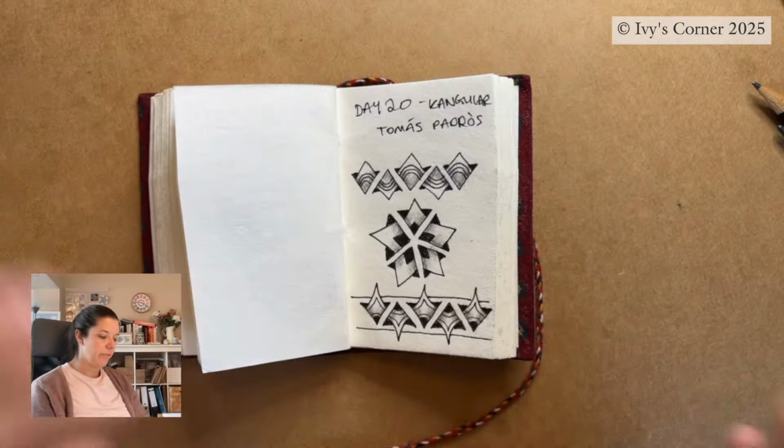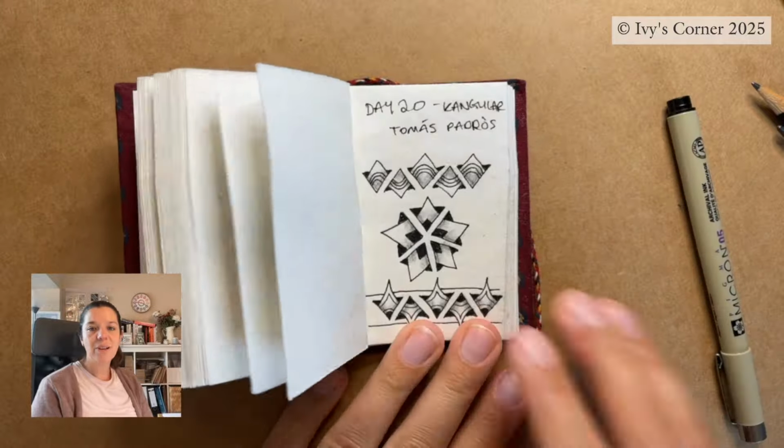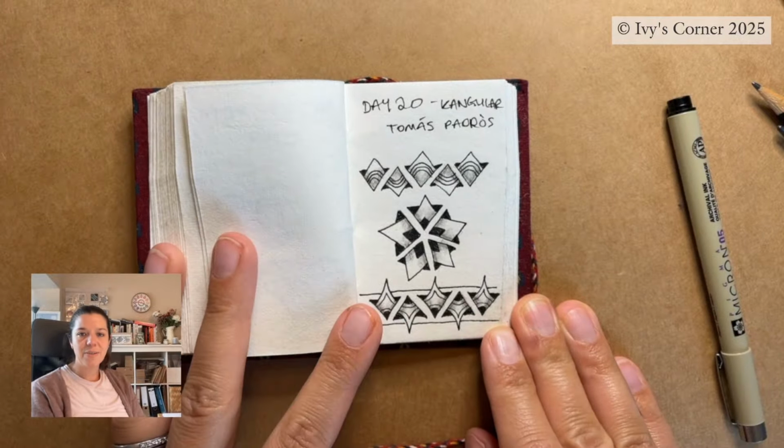By Tomàs Padrós. Thank you so much for following along today. I hope you have enjoyed this pattern as much as I have.